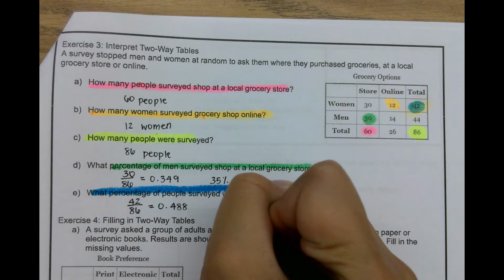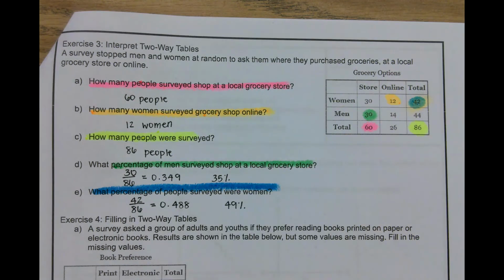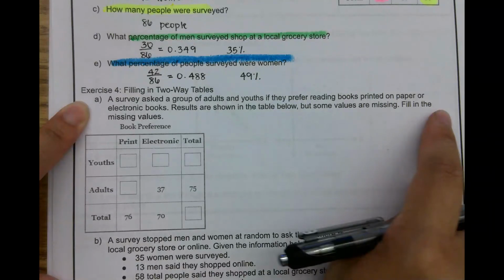Okay. So that's how you interpret a two-way table. So then filling it in, that's pretty easy. You just go backwards a little.